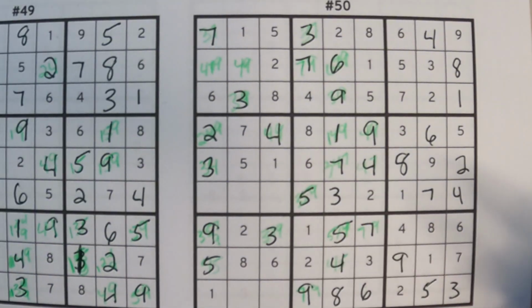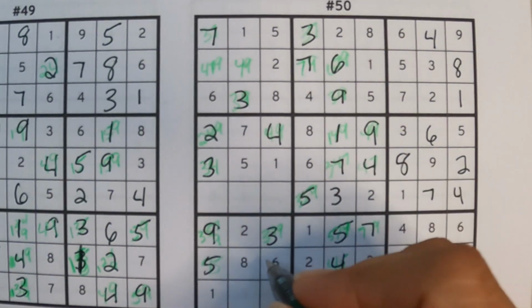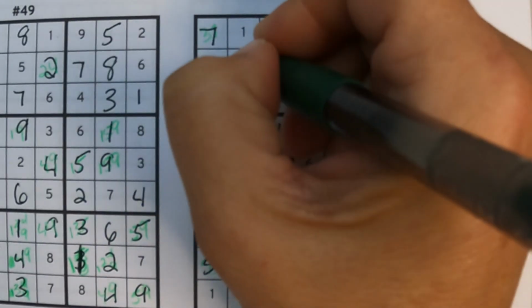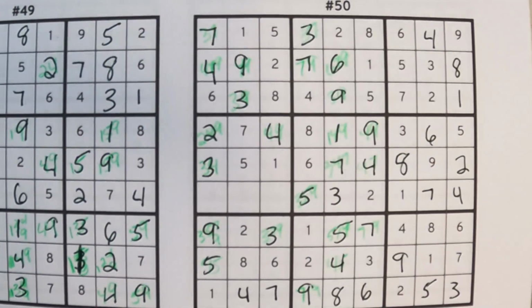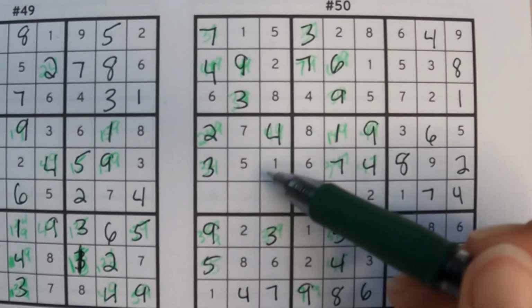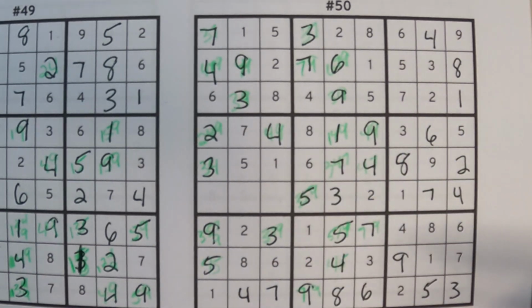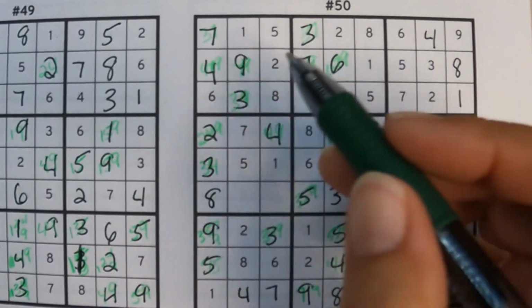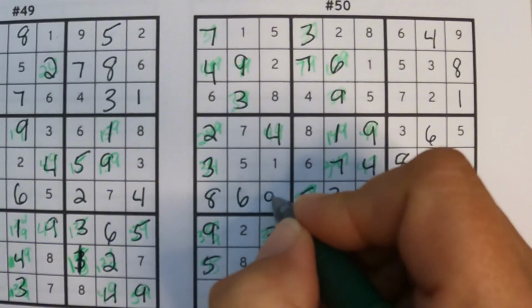For this box now we're missing 4 and 7. We've got a 4 here, so 7, 4. That 4 makes this our 9, 4. And for this box now we're missing 6, 8, and 9. We've got 6 and 9 here, so this is our 8. 9 here, so 6 and 9.